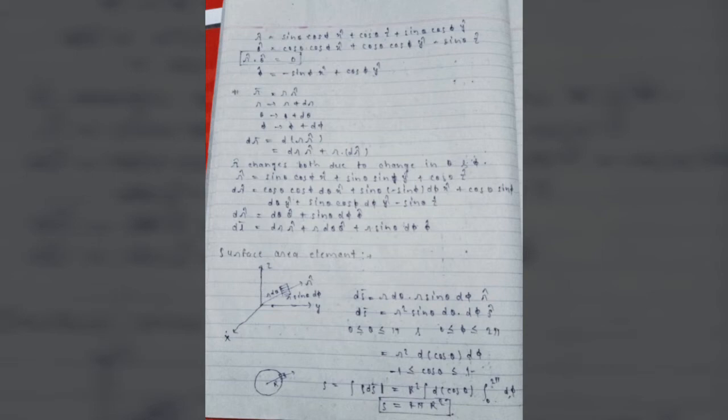Let's go to the next page. So ds in r direction is r square sine theta. Let me see if I wrote d theta back there. There's a d theta here. So r square sine theta d theta d phi, and it's in r direction, where theta varies from 0 to pi and phi varies from 0 to 2 pi.